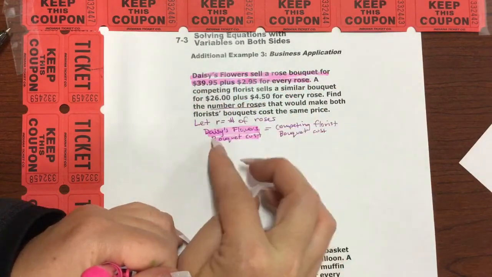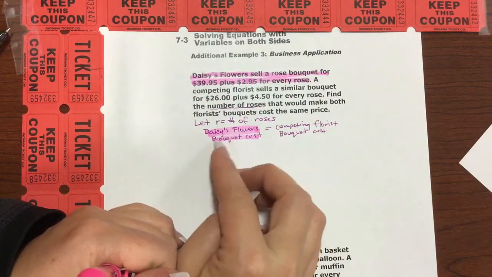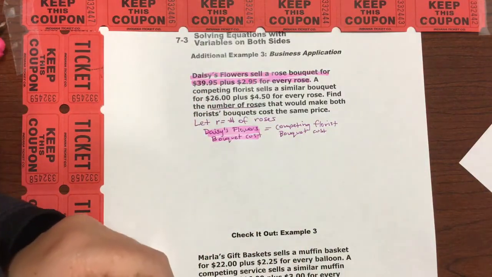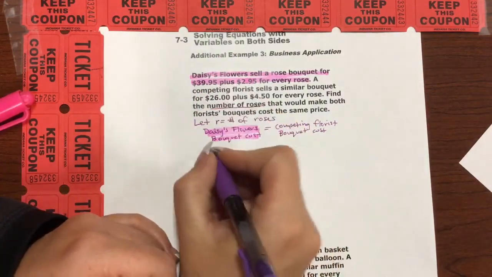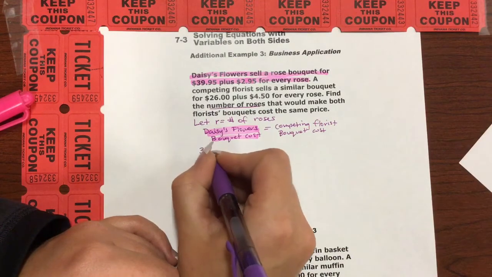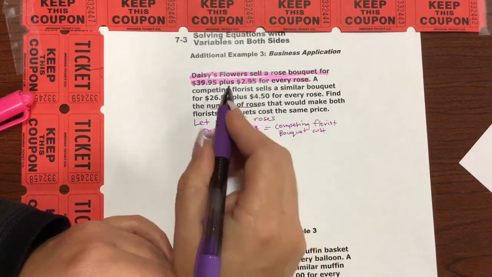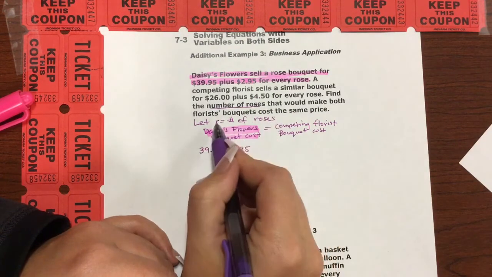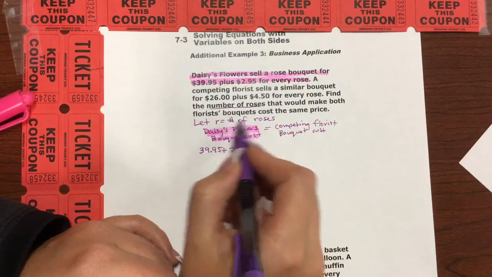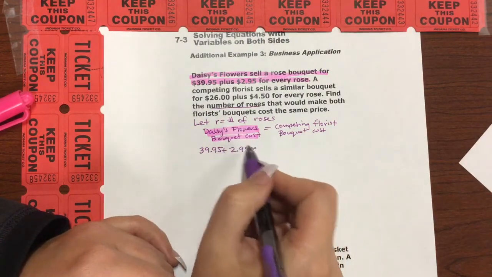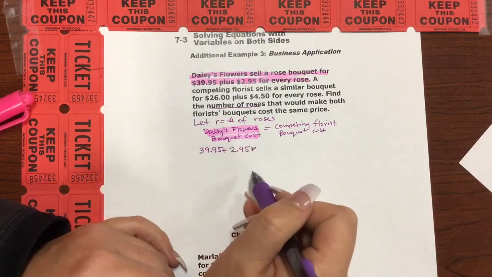That means that is what the total cost is, okay? So it's going to be $39.95 plus $2.95 for every rose, and we defined rose as R for the number of roses. So that is the total cost for Daisy's Flowers.